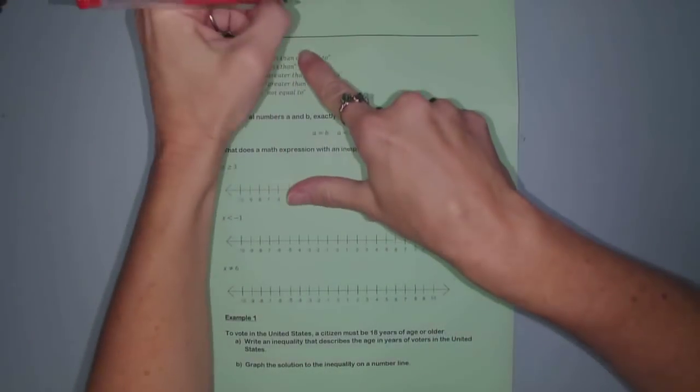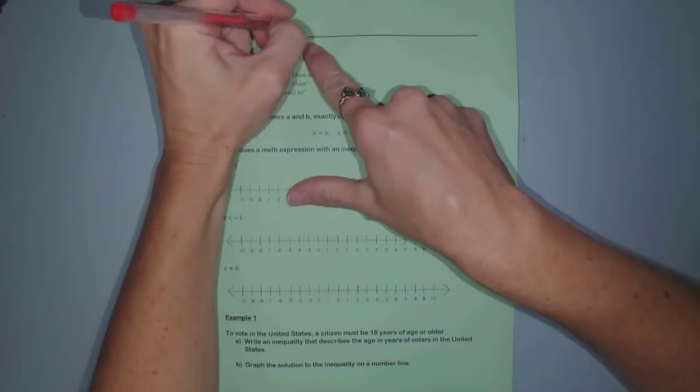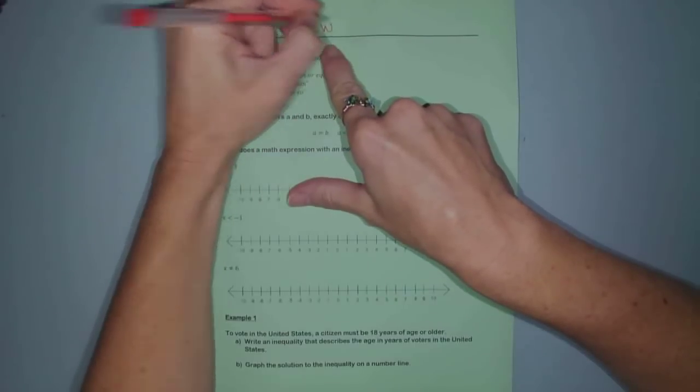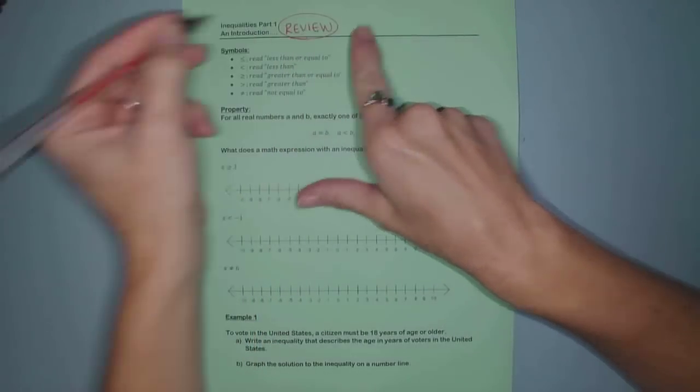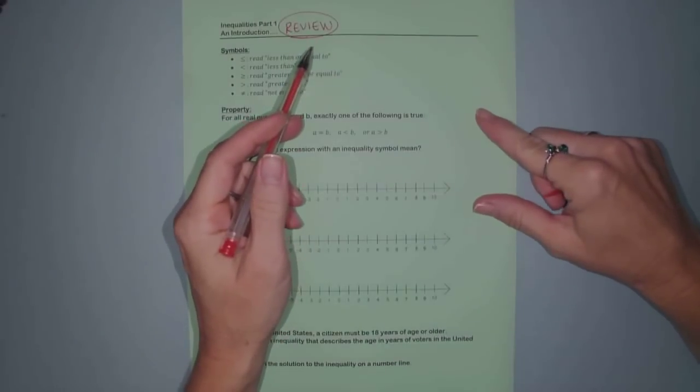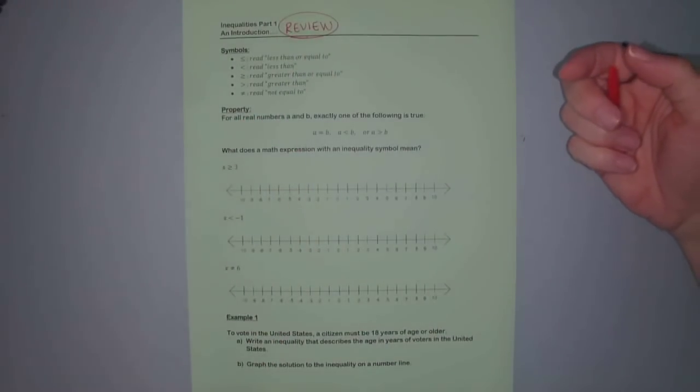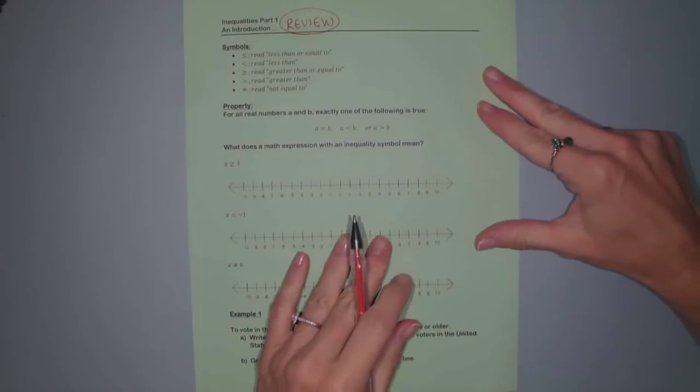Today, I'm asking you to watch 2 videos on inequalities. This is the first video I've asked you to watch. We're calling it Inequalities Part 1, and it's just an introduction. Everybody, this is going to be major review for mostly everyone, I would think, from your previous math course. But I think it's important to go over some key concepts before we really dive into this.